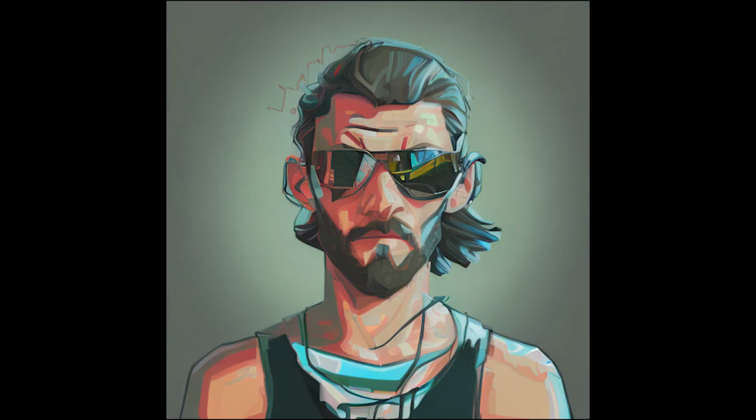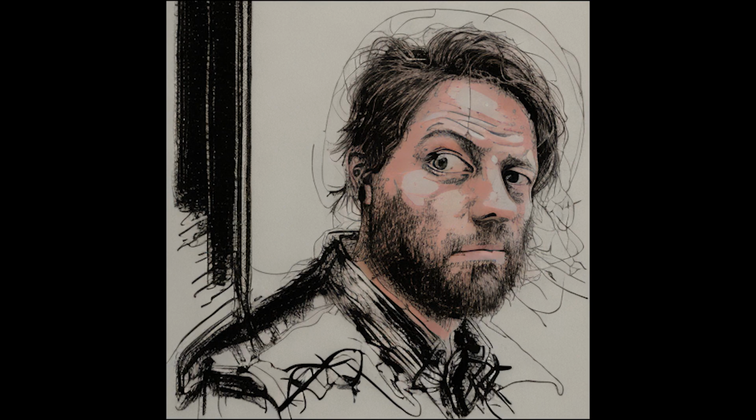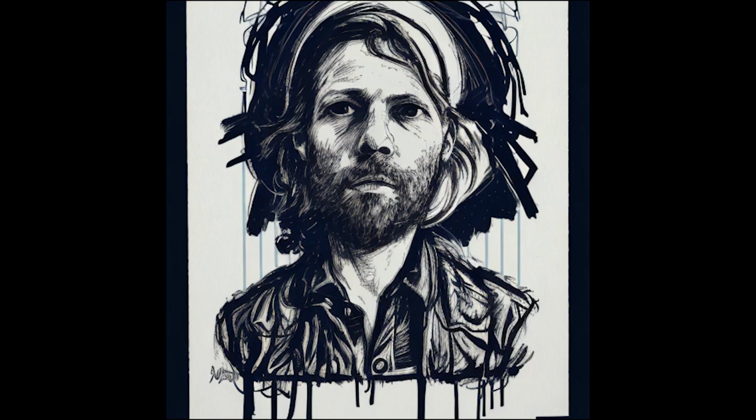Here I am in some type of semi-abstract shape art. I really like that one too. Here's a nice little sketch of me. They're going for realism. Notice the pencils are off. Here's a bunch, this one's in ink. I actually do an ink style that's similar to this, but this was actually way better than my style.